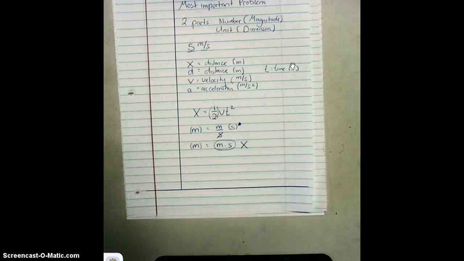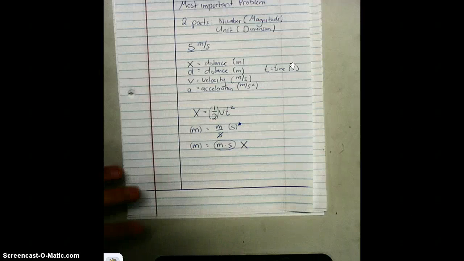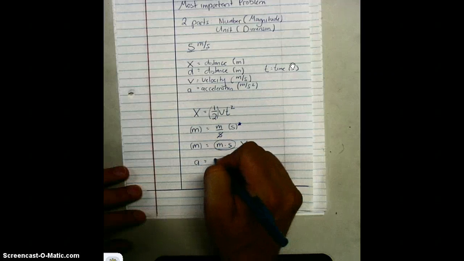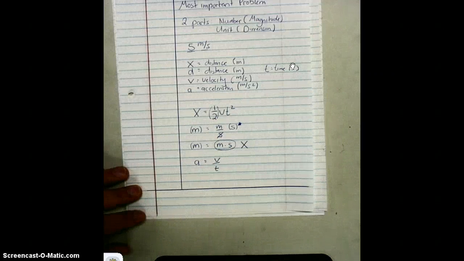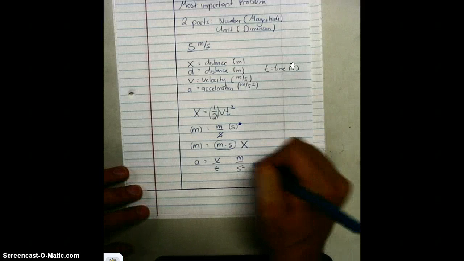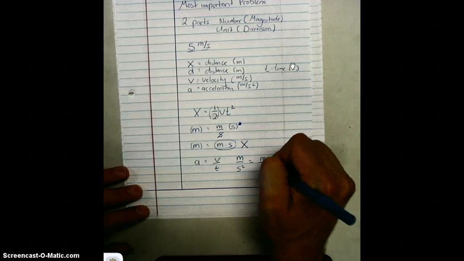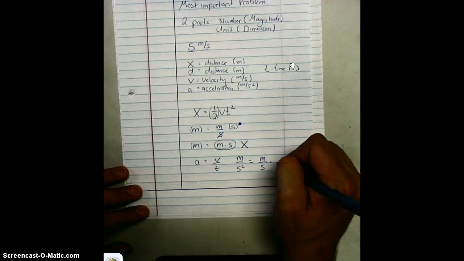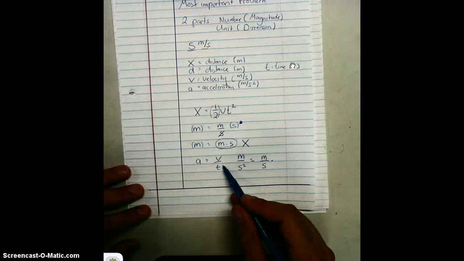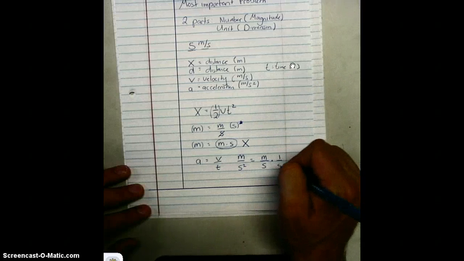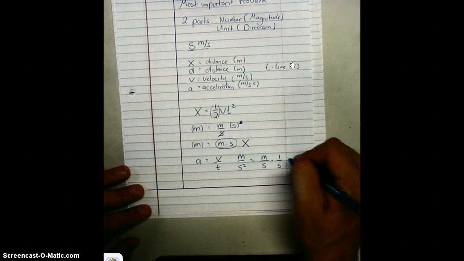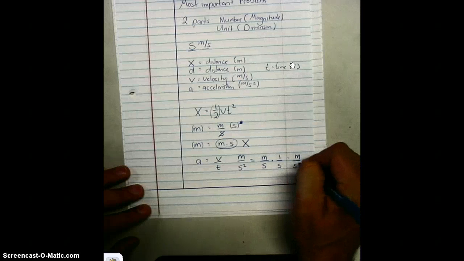In the same way, let's try this one. Acceleration equals velocity over time. Acceleration is going to be meters per second squared. Velocity is meters per second, and time is seconds. We notice here that time is on the bottom of the fraction. So if I work this out, meters times 1 is just meters, and second times second is seconds squared, so meters per second squared.